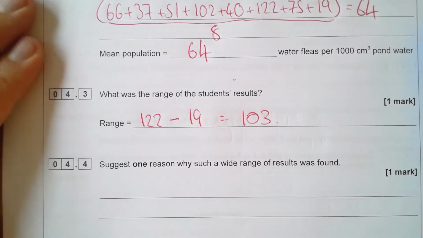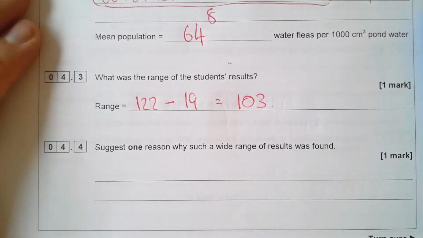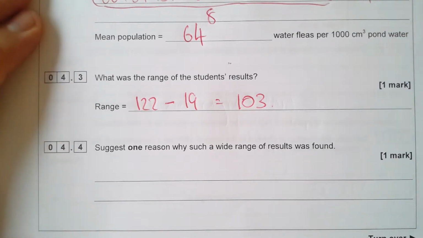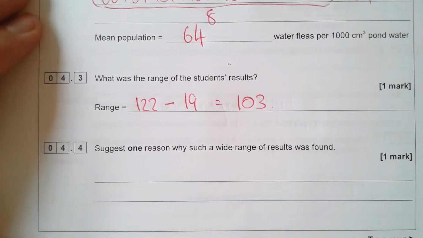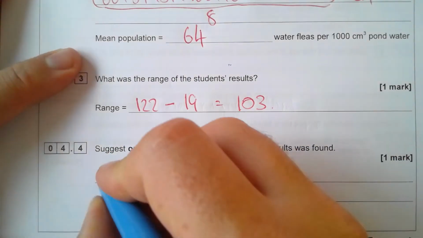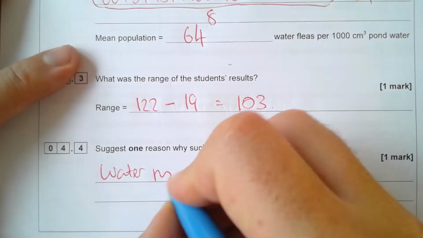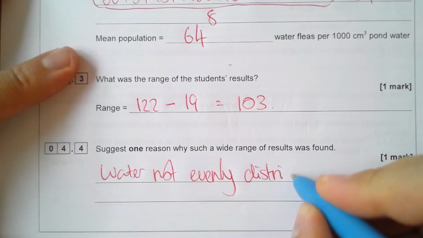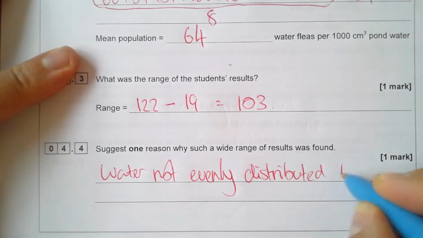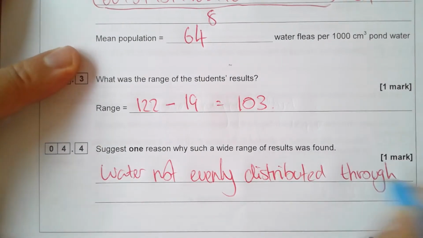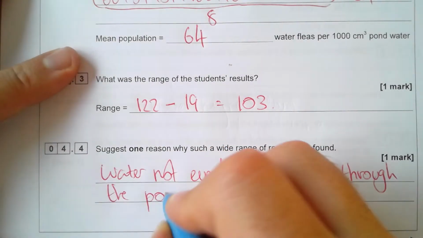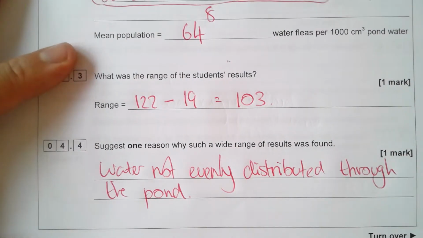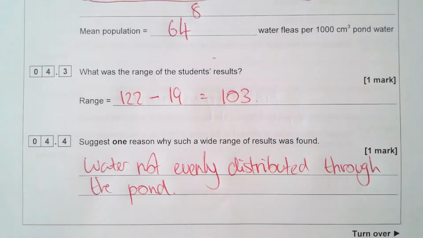So suggest one reason why such a wide range of results were found. So this kind of tells me that there's not a uniform distribution of water fleas in the pond. So water fleas not evenly distributed through the pond. Some might live in vegetation, some might live closer to the middle, some might live closer to the edge, so we just don't know.